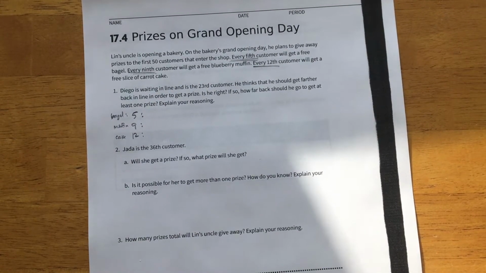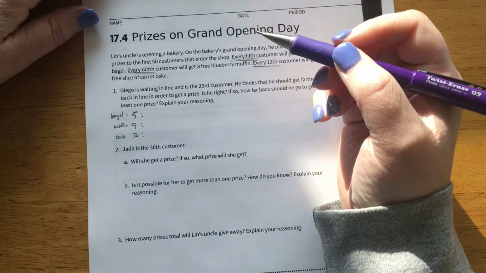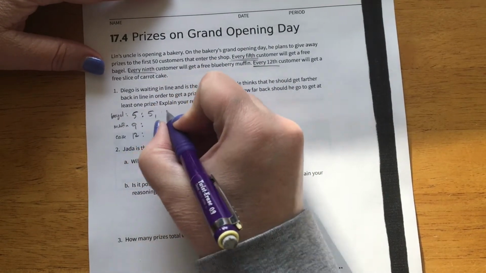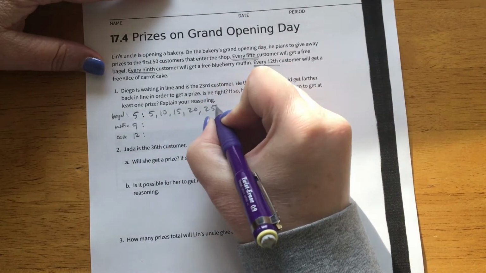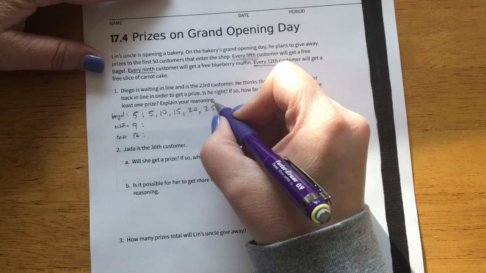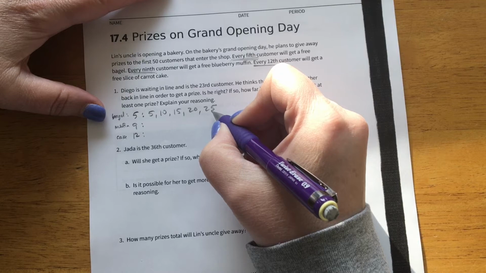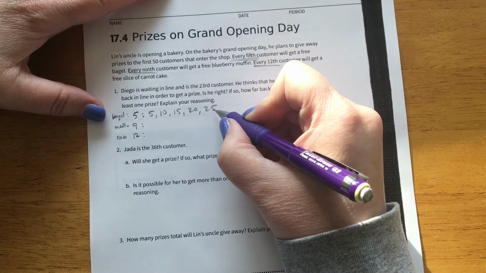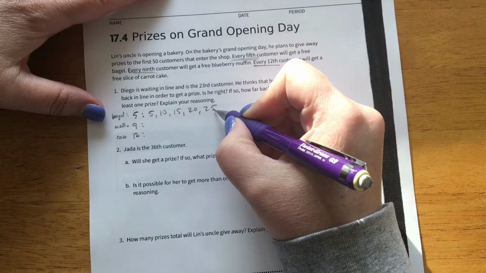Okay, so we got to figure out, where does Diego need to be in line to get at least one of these, right? Okay, so to get a bagel, he would have to be the 5th customer, the 10th customer, the 15th customer, the 20th customer, or the 25th customer. Well, right now he's the 23rd. So if he goes back in line 2 places, he would get a free bagel. So I think he's right. To get a bagel, he just has to scoot back, just nonchalantly step back behind 2 people, and then he'll be 25th in line. Look at that.